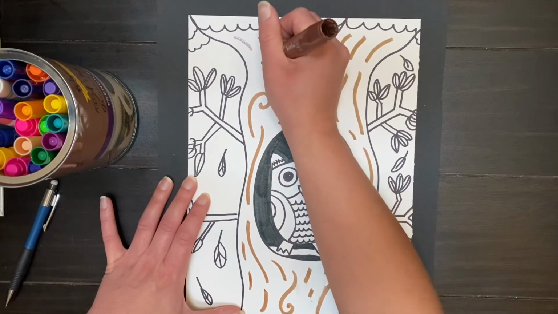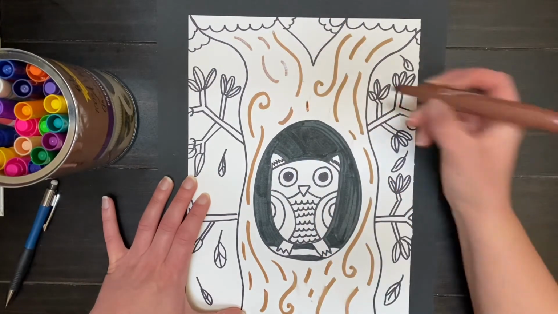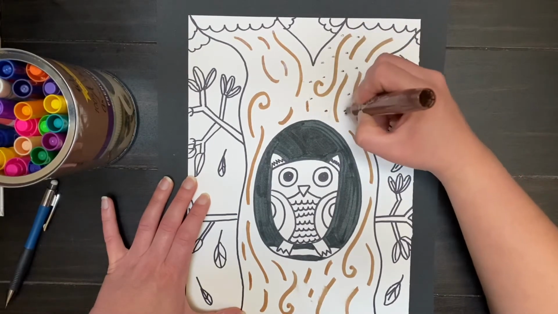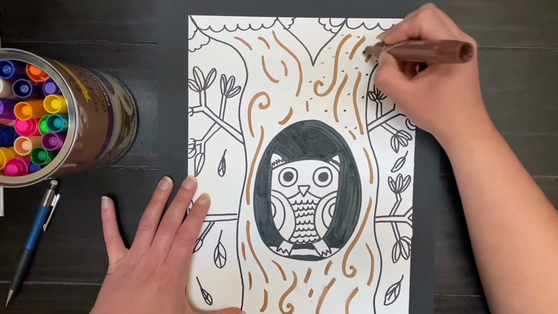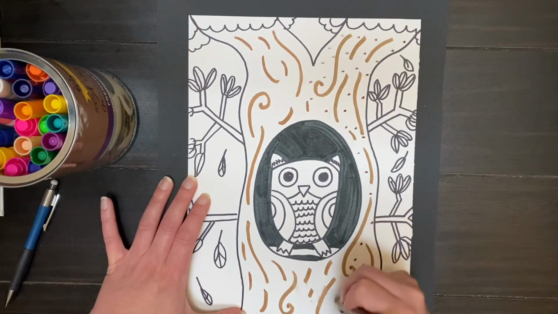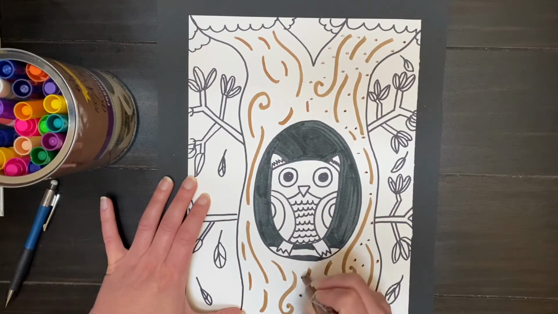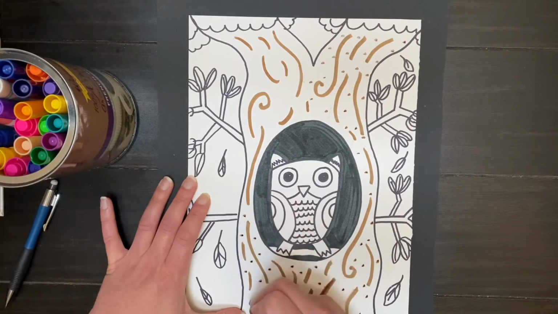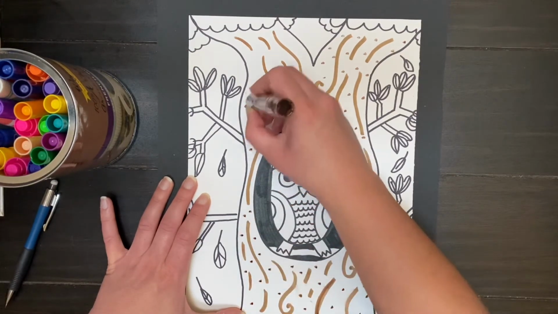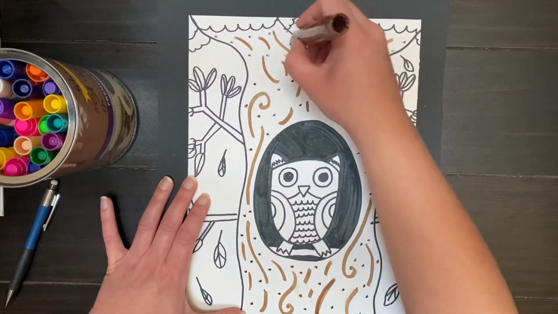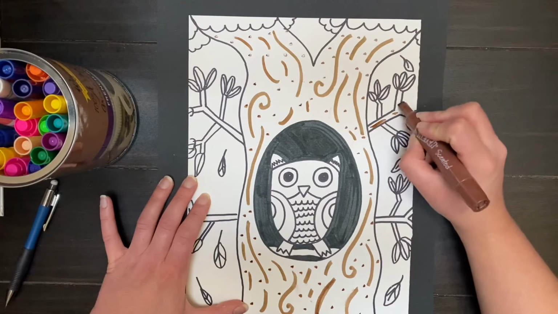Tree bark is also rough, so I can use little dots, like a dotted line, to resemble the bumps on the bark. And when I finish the tree trunk, I could put some of those bumps and lines on the branches too.